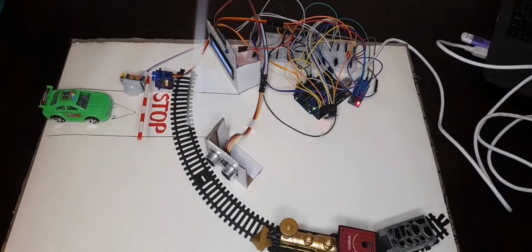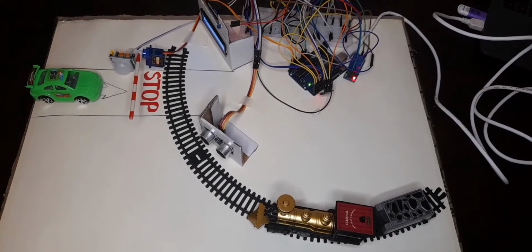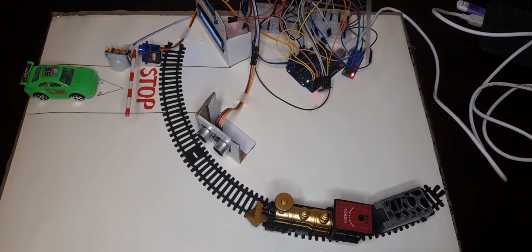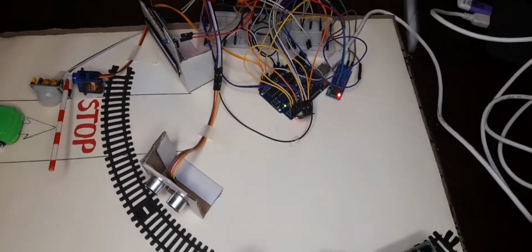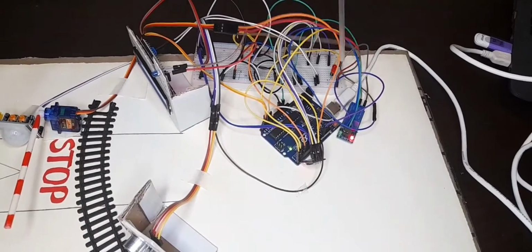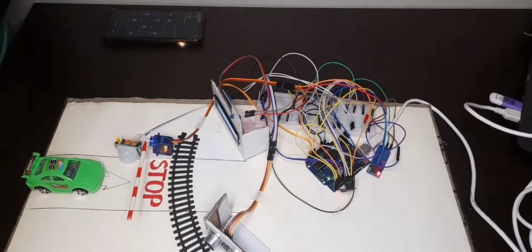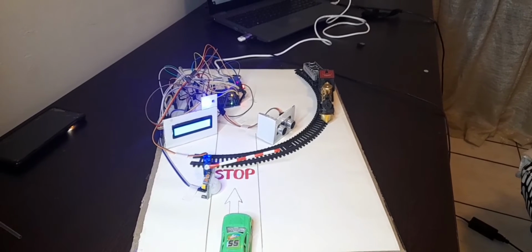All the information about my sensors will be sent to the cloud via the ESP over here. And lastly, I have connected all my components to the Arduino Uno. Okay, now let's see it working.